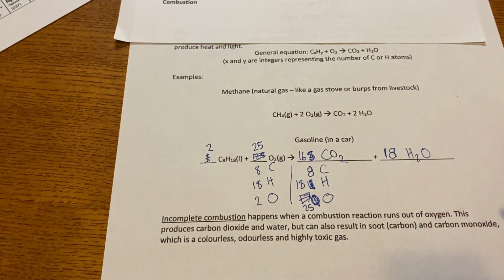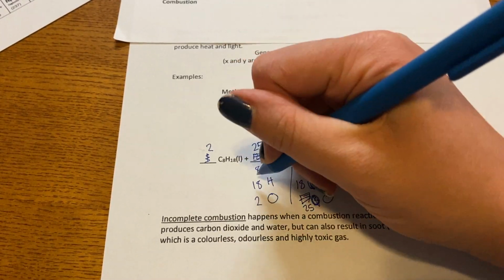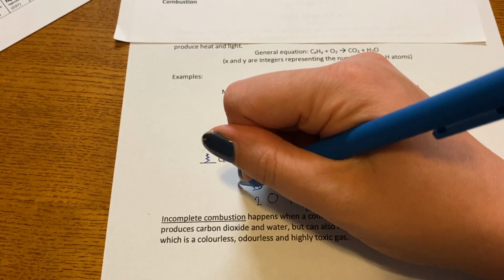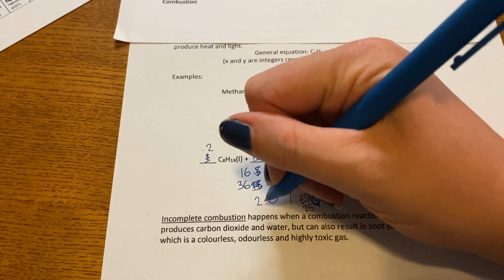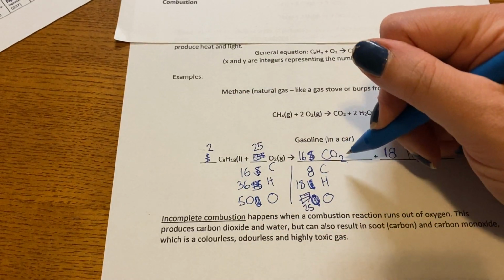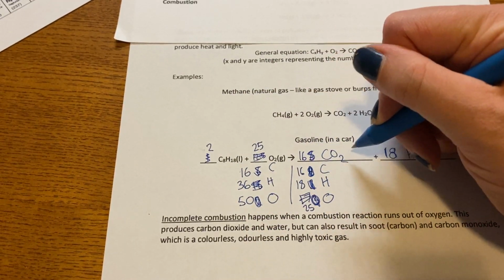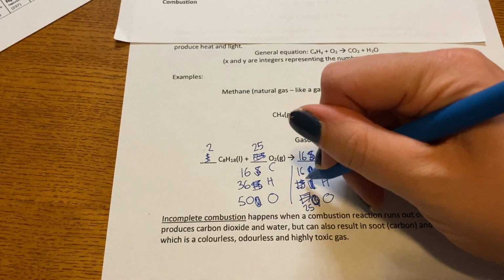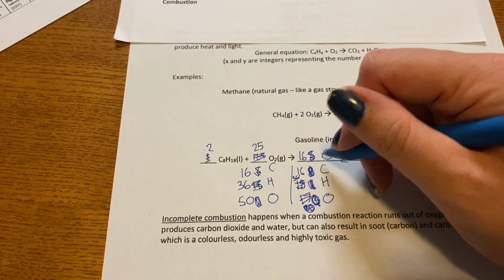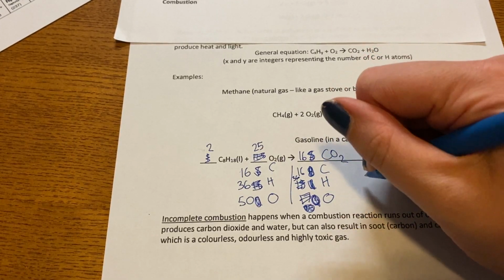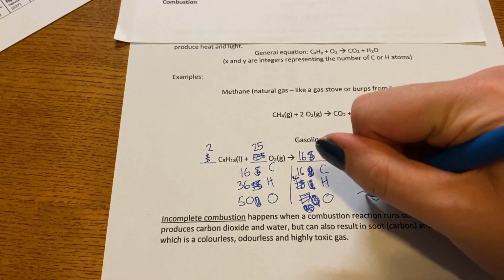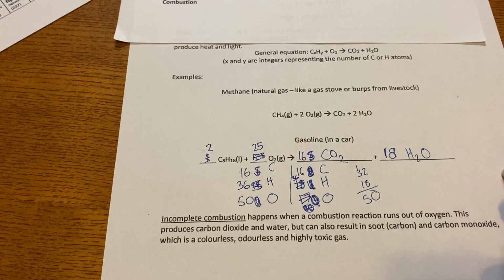Ta-da! Balanced. You can double check by just coming along here and saying, okay, now that's 16. Now that's 36. Now that's 50. Check my carbons, 16. My hydrogens, 18 times 2, 36. And do I have 50 oxygens? Let's see, I have 16 times 2, which is 32, plus 18. Yes, it's 50. Okay, phew. It's a hard one to balance, but you did it.